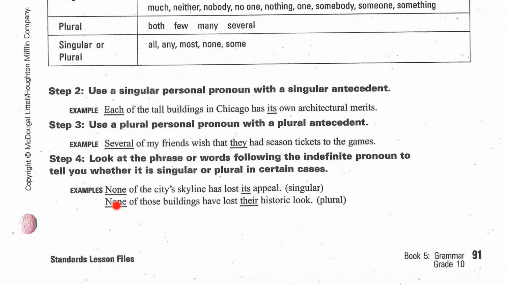So example, none of the city's skyline, single or plural? Single. None of the city's skyline has lost its appeal, singular. And then none of those buildings, which is plural: none of those buildings have lost their historic look.